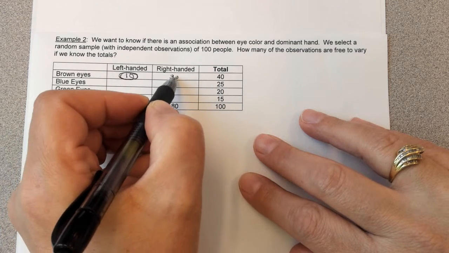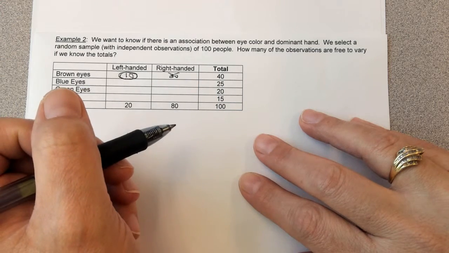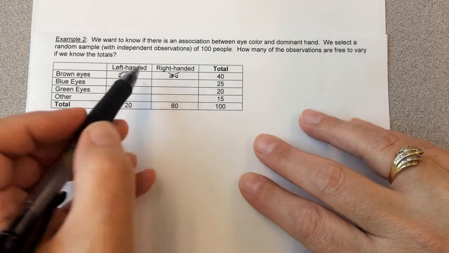Right-handers has to be 30. It's not free to vary. So this one has no freedom of variation. Okay, let's just pick another spot.